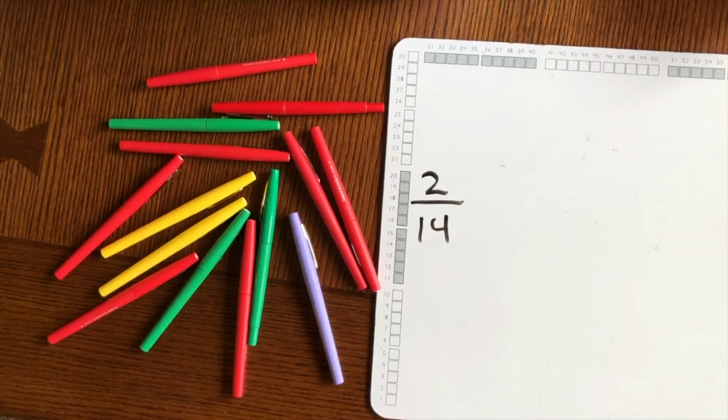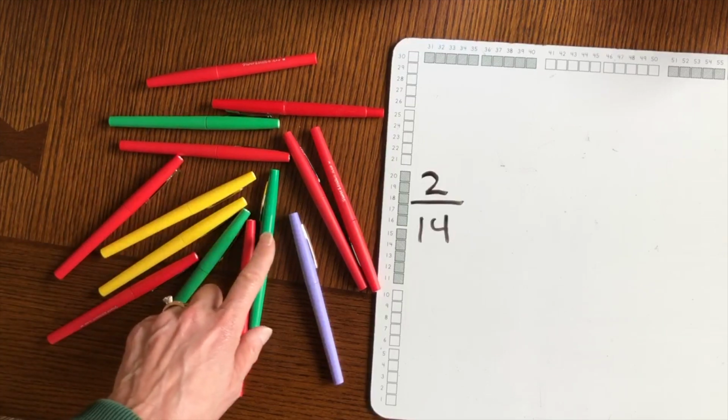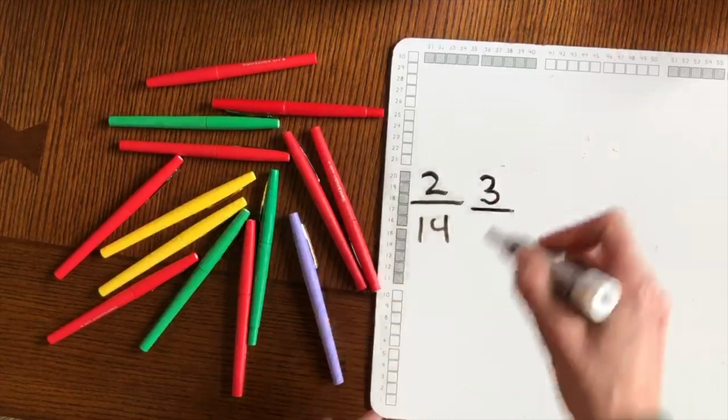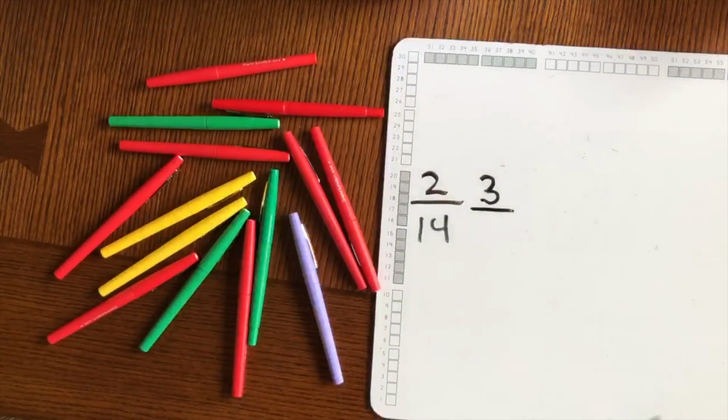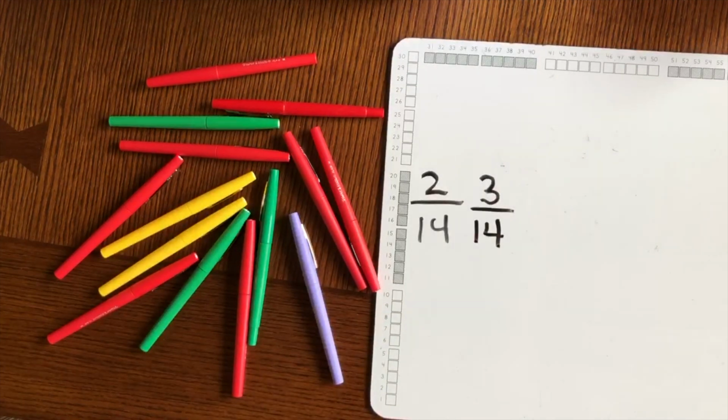I'm going to have you help me try to figure out how many are green then. What do you do first? Count how many are green. 1, 2, 3. Did you do that before I told you to? 3 out of the same number, because I didn't eat any of the pens this time. 3 out of the 14 are green. So it would be 3/14.